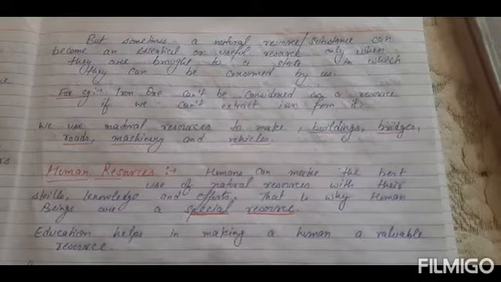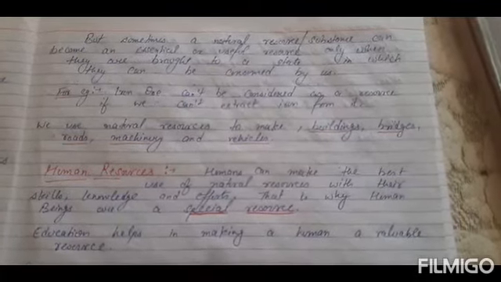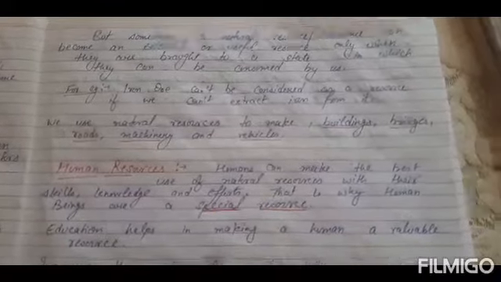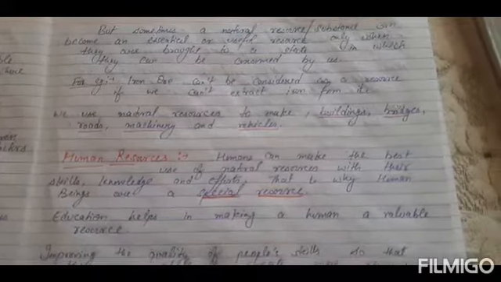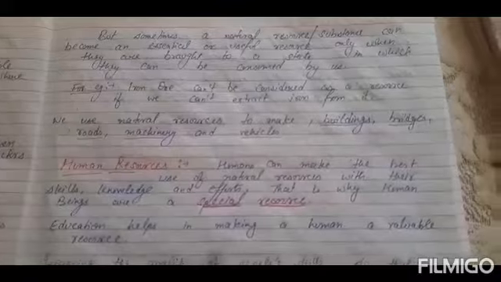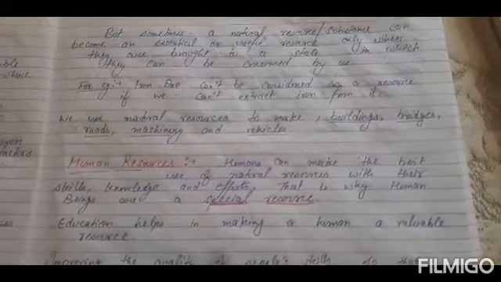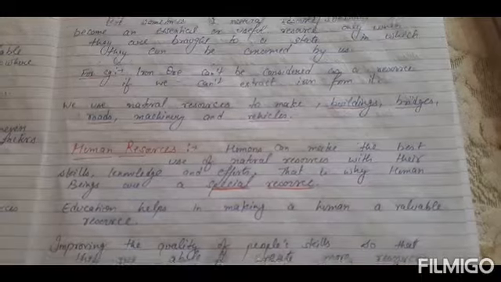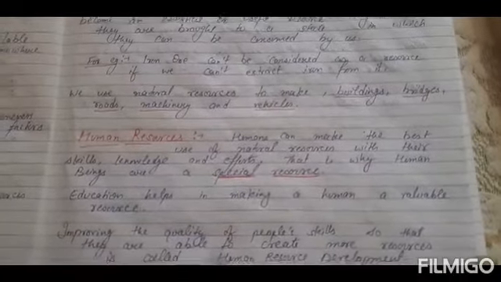For example, iron ore can't be considered as a resource if we can't extract iron from it. अगर हमें यही नहीं पता होता कि आयरन ओर से आयरन को कैसे एक्सट्रैक्ट किया जाता है तो आयरन ओर का कोई यूज नहीं होता. We use natural resources to make buildings, bridges, roads, machinery and vehicles, etc.